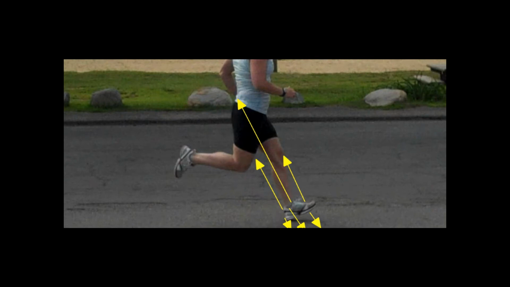In addition, with every single step she's taking, she's applying braking force. So she's, in essence, slowing herself down with every single stride. A big part of her problem stems from the fact that she's running far too erect.